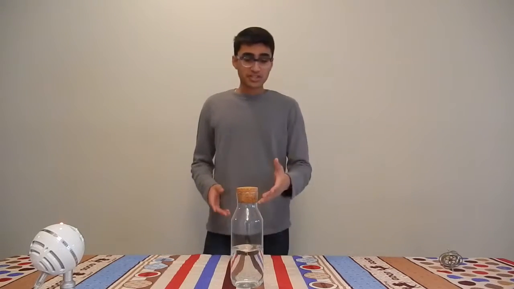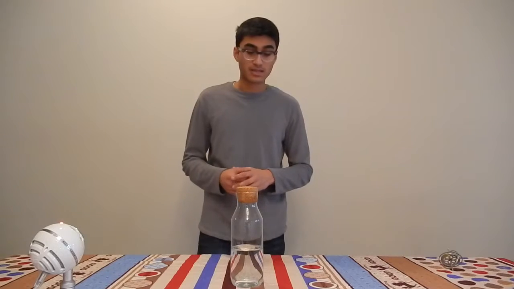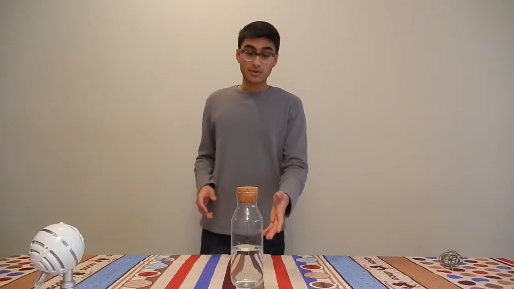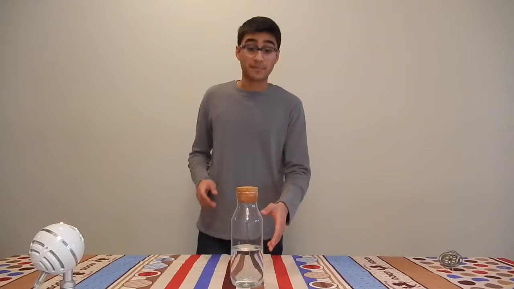Hello everyone. What I've just shown you here is an example of a classic fluid vortex. As you can see, when I was spinning the bottle, the fluid inside was forming a tornado-like shape, otherwise known as a vortex. Now I've let the bottle go and you can see the fluid inside has come almost to a complete stop.